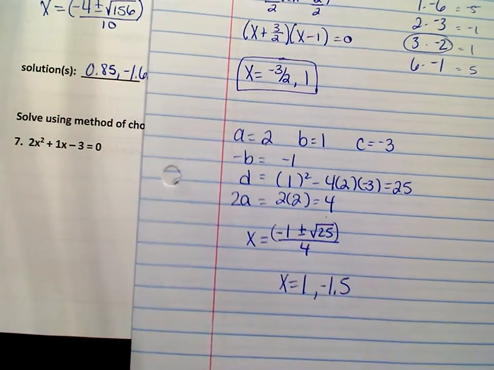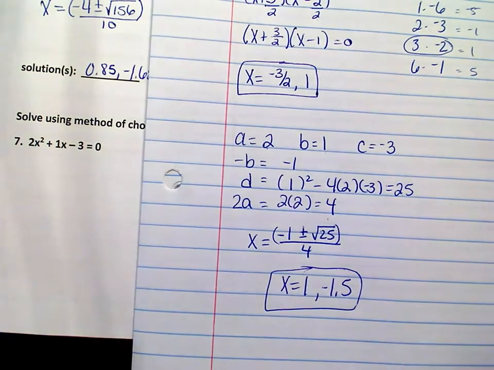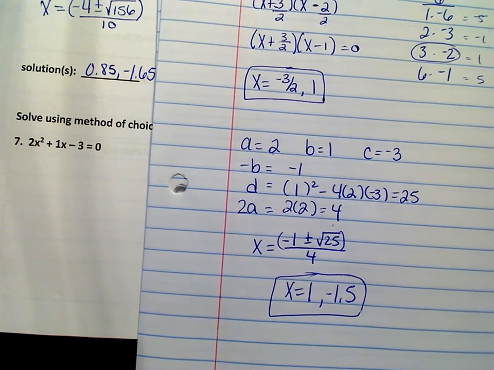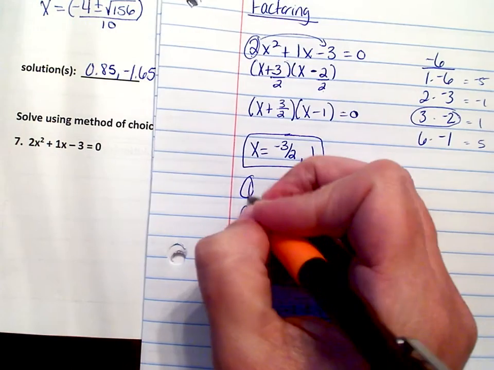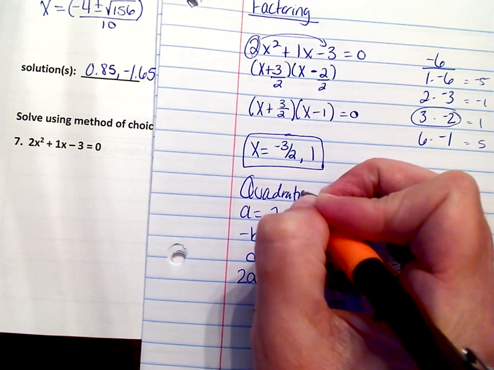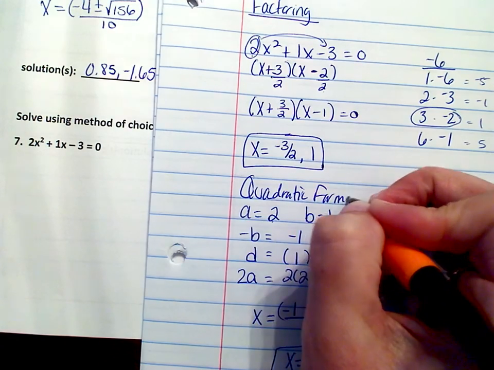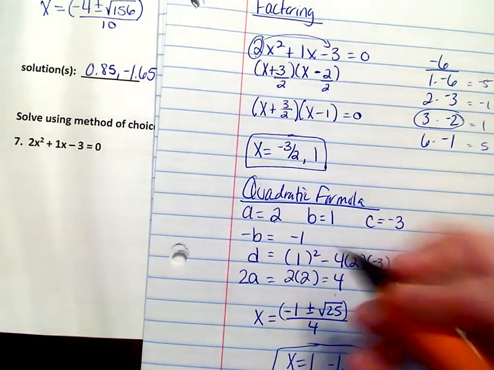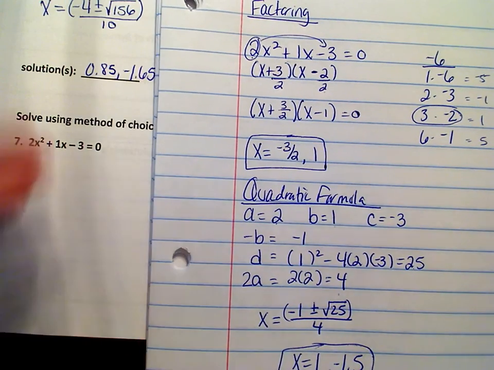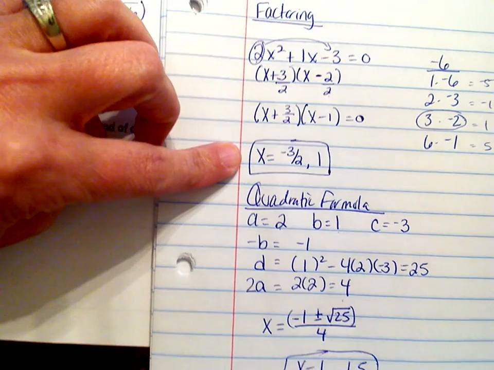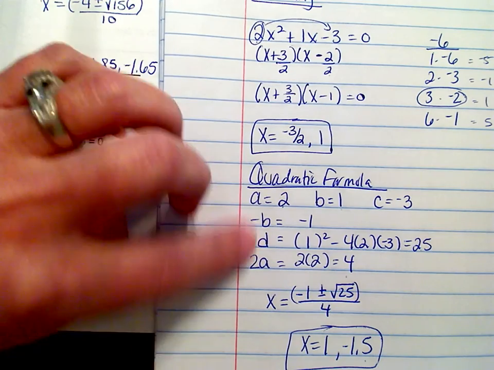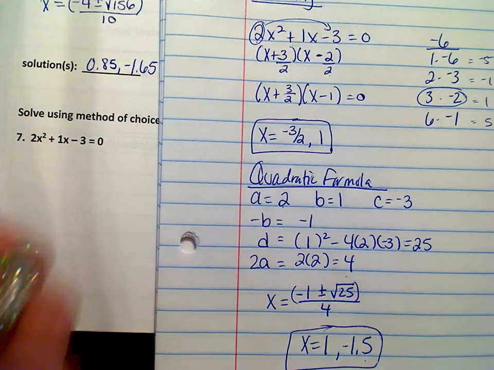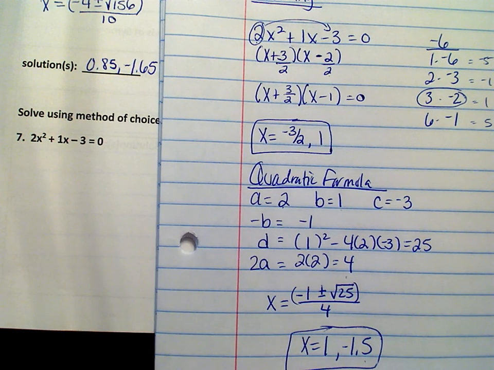Now if you look, it's exactly what we got here. The only difference is one's written as a fraction, one's written as a decimal. They're the same number. Okay? So this is using the quadratic formula. So either method you could use. Some of you might prefer this if you were good at factoring. Some of you have become pros at doing quadratic formulas, so you might prefer that method. But either way, you can pick either one to solve those.